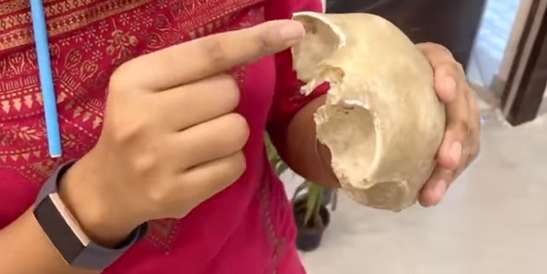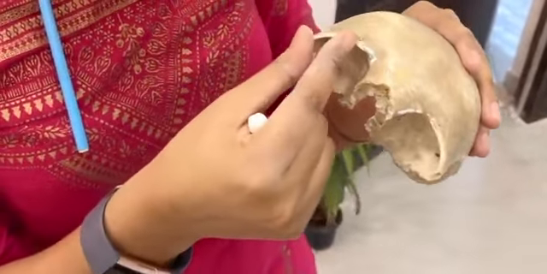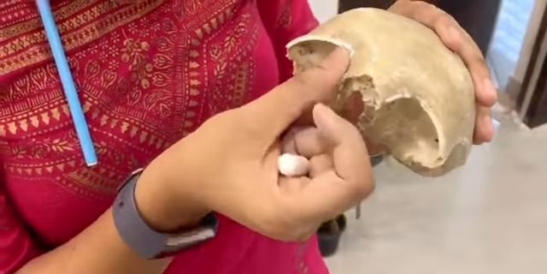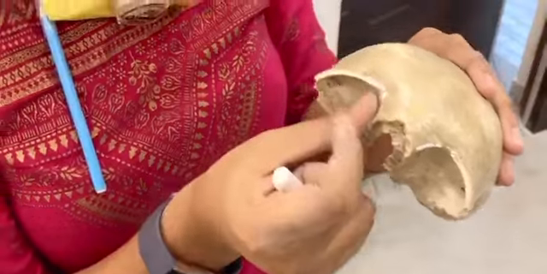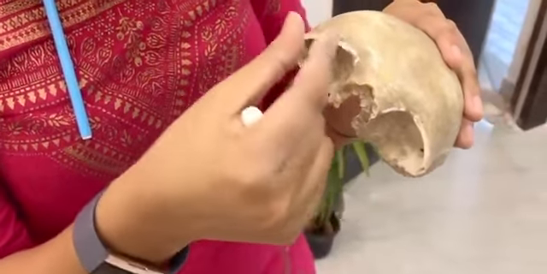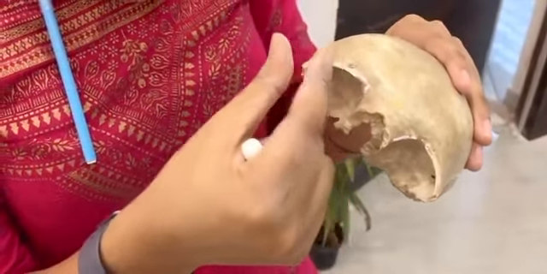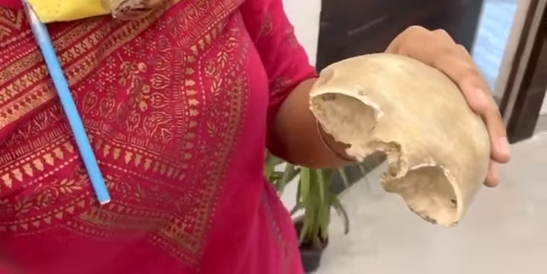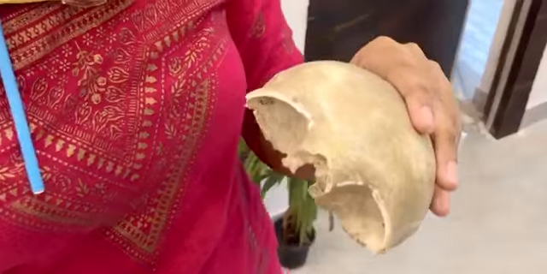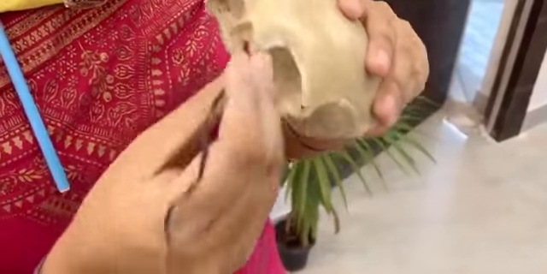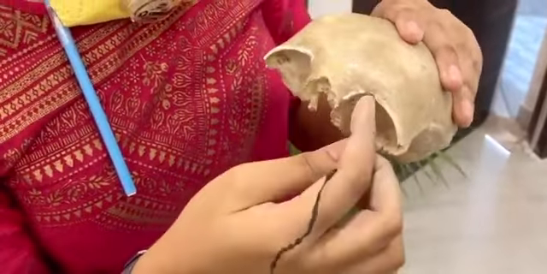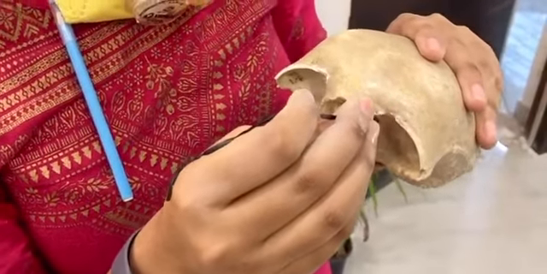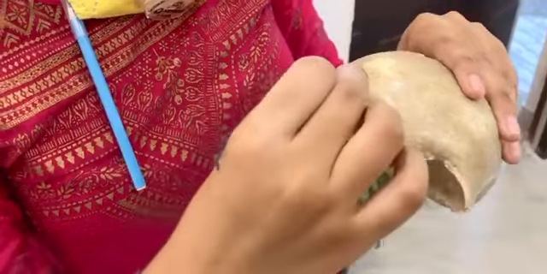And this supraorbital margin is concave and sharp in its lateral 2/3 portion and somewhat rounded and concave in its medial 1/3 portion. And in the junction between these two parts, that is the lateral 2/3 and medial 1/3, there is a foramen called the supraorbital notch or foramen. It is here, it is the notch, that is the supraorbital notch. If it is closed, then it is called the supraorbital foramen. Here you can see the supraorbital foramen.